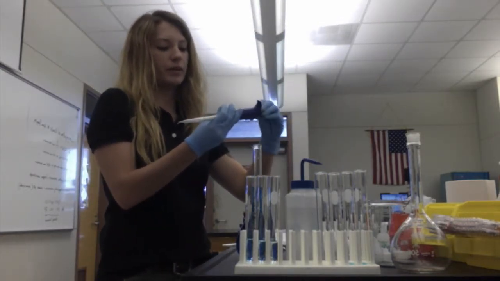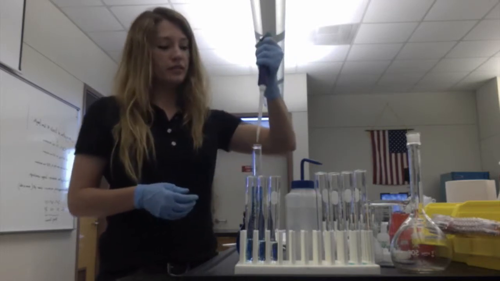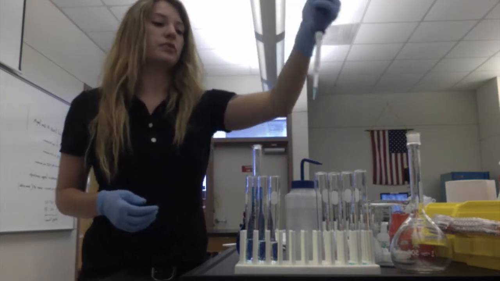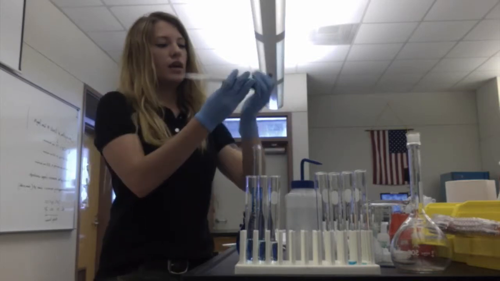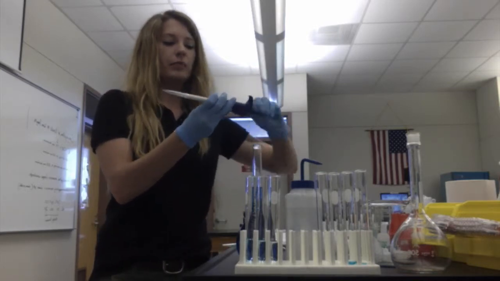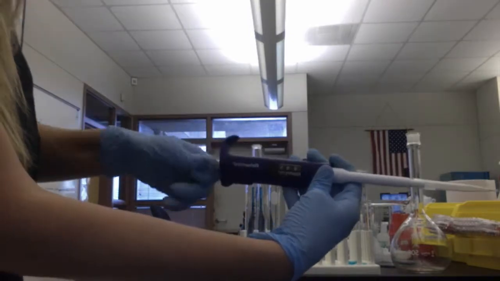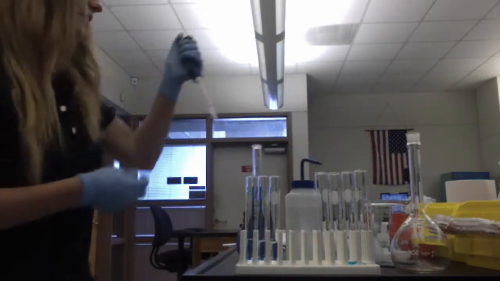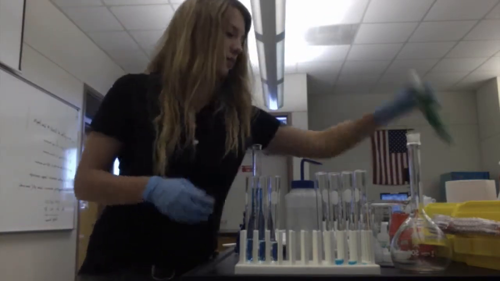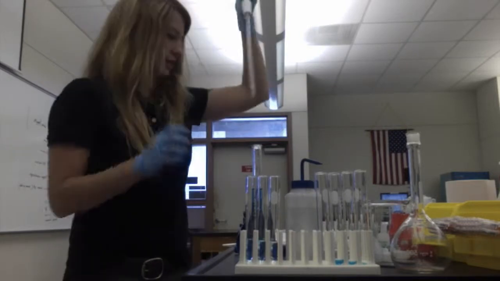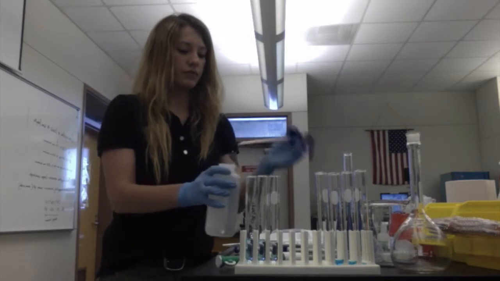And I'm actually going to bump it up to, these are microliters, I bumped it up to 300, so total it's going to be 400 in there. 800 microliters. Dilute it with 10 milliliters of water.